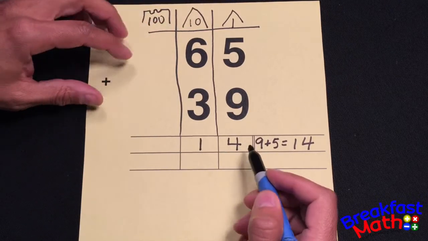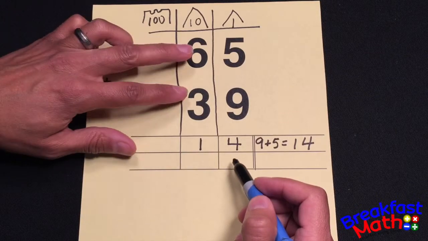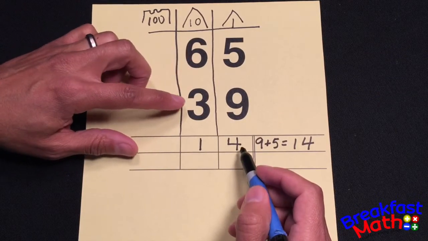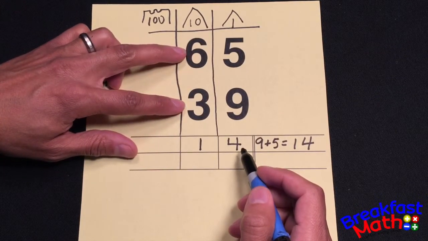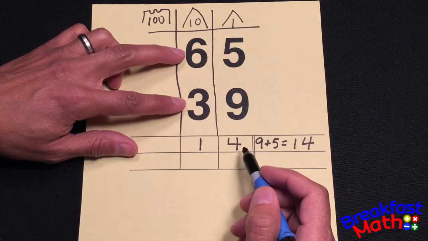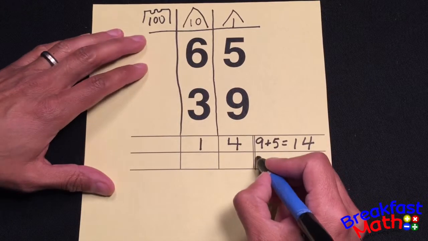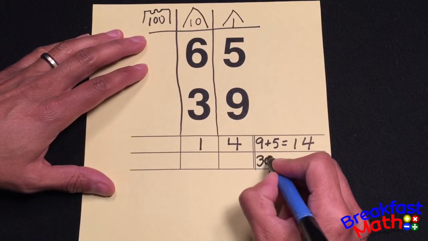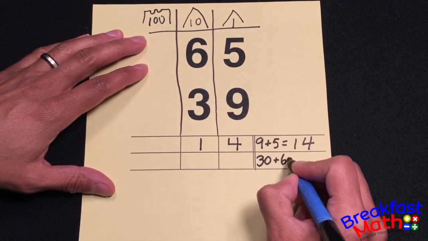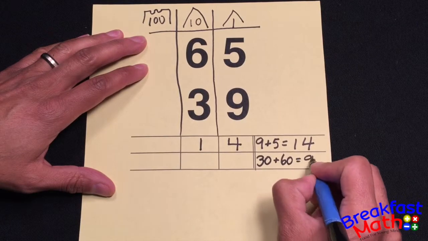All right, so the second step now is to add this column. So 3 plus 6 is 9, but is this really a 3 plus 6? No, as you know, it's a 30 plus a 60. So we're going to do this: 30 plus 60 equals 90.